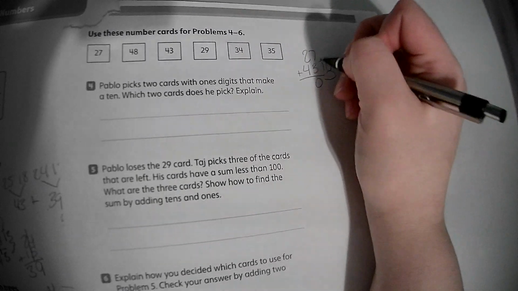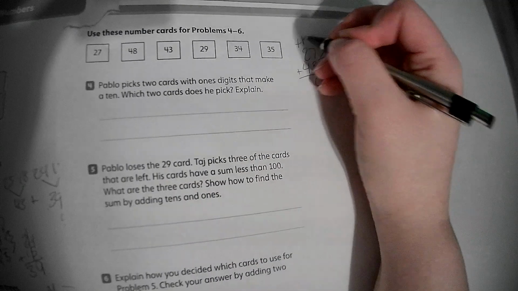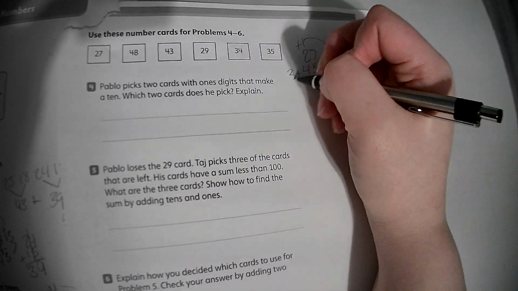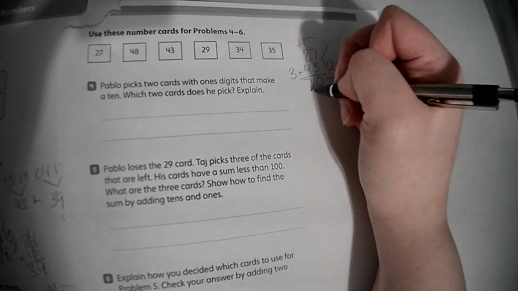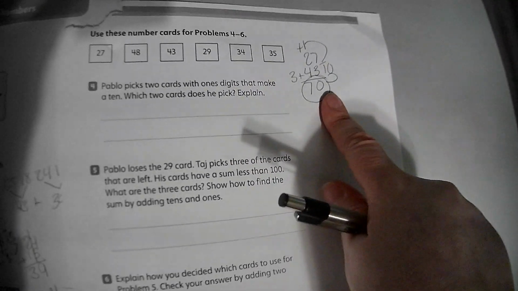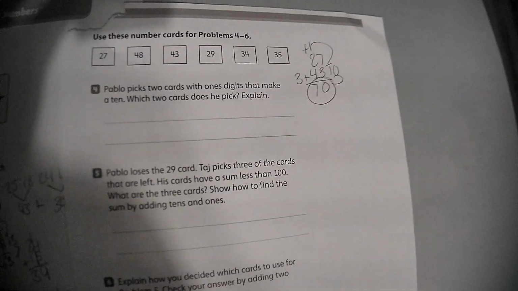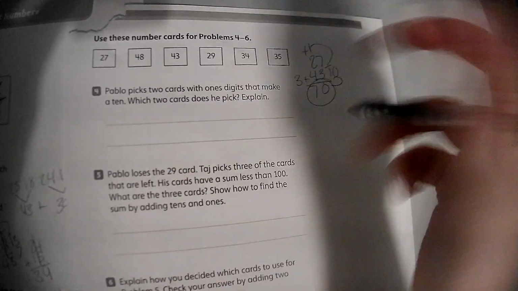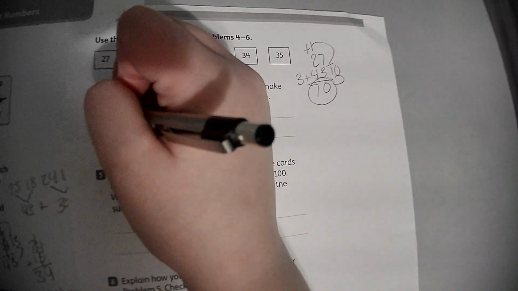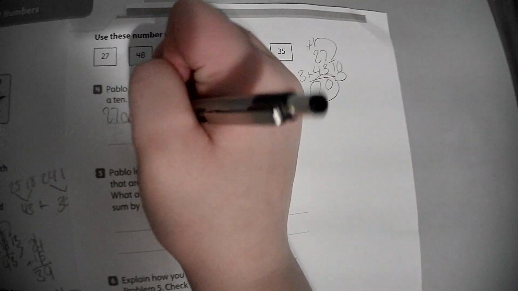0 goes down. This goes up. 1 plus 2 is 3. 3 plus 4 is 7. That's a multiple of 10. You need a 0 in the 10 spot. So those could be the 2 cards. So which cards does he pick? He's going to pick 27 and 43.